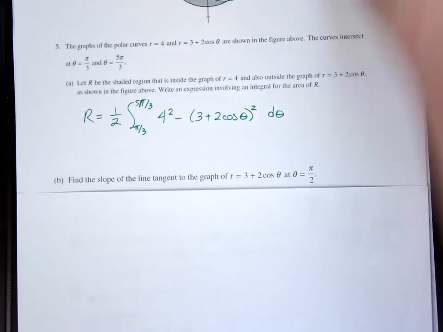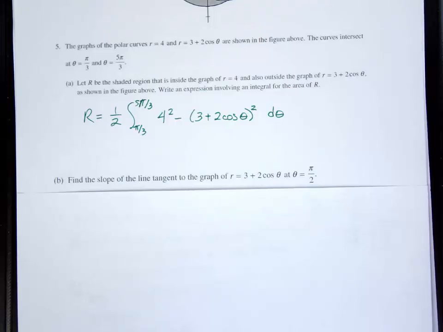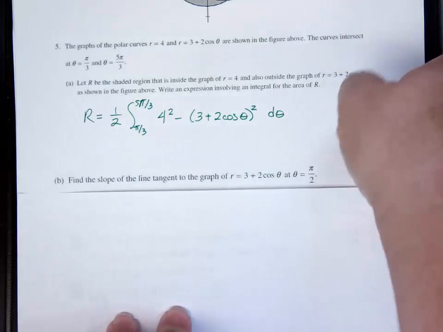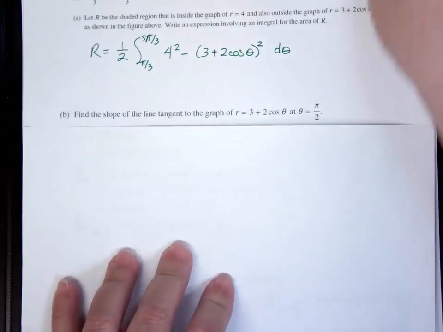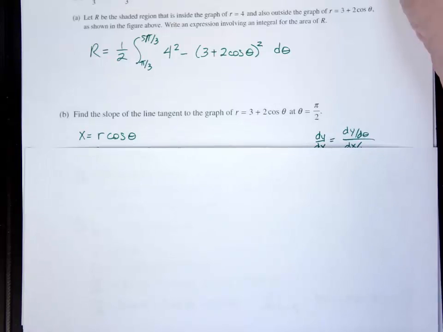Now, letter B was a little bit more involved. Find the slope of the line tangent to the graph of r equals 3 plus 2 cosine theta at theta equals pi over 2. Now, slope of a tangent line is dy/dx, and my equation is all in r's and thetas. So what I have to do is change my equation from r's and thetas to x's and y's. So what we use are the formulas that you learned in pre-cal. First of all, x equals r cosine theta.